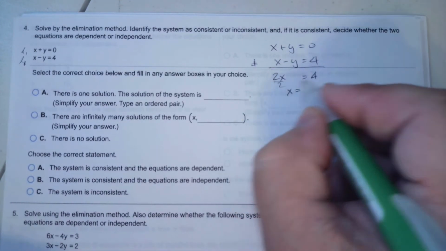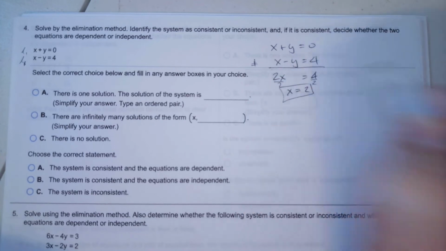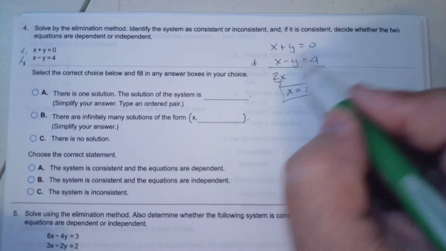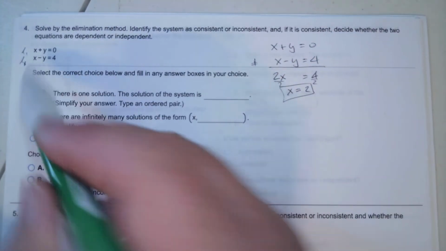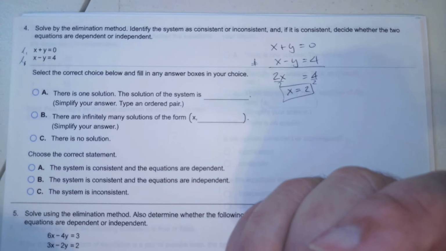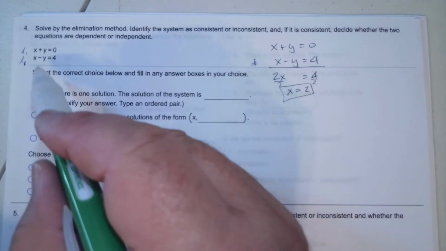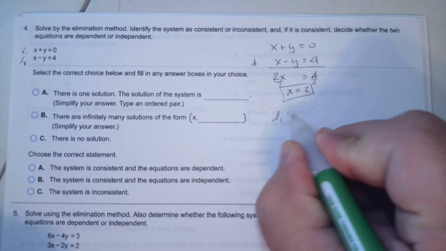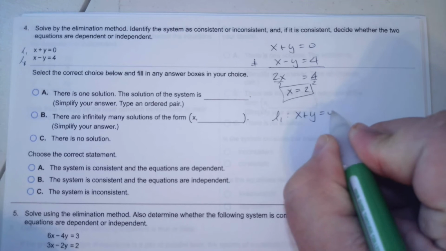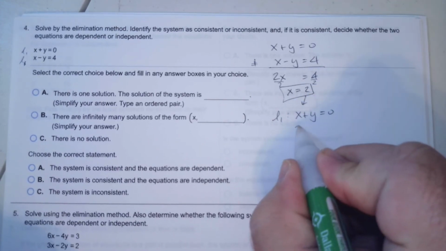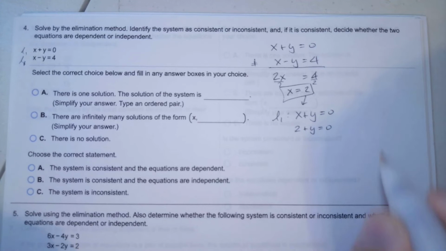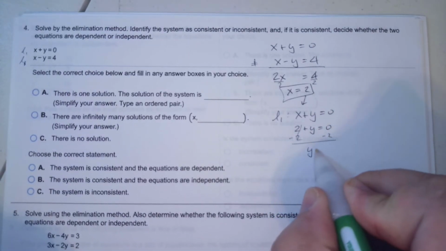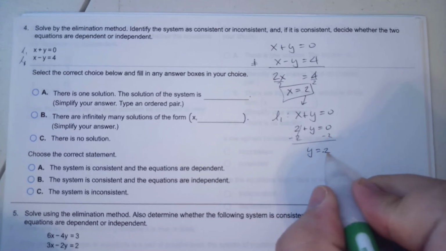Solve for x. Divide by 2, both sides. My value for the x value is 2. Now, since I used both equations, I can pick either of the two equations to solve for the other variable, the y. So let's pick the first one. So anywhere I see an x, I know it equals 2. So solve for y. Subtract 2 from both sides. Y equals negative 2.